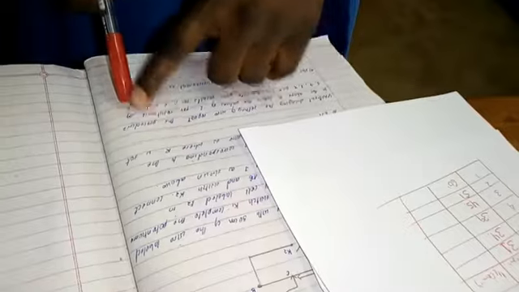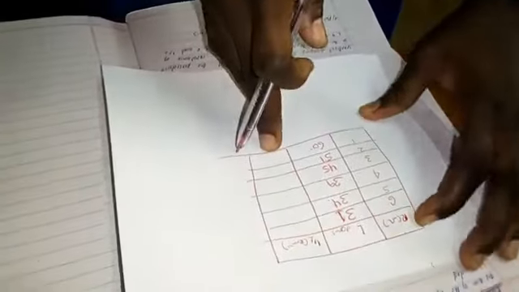After getting your data, you tabulate your results for L, R, and 1 over L. Here, it's R column, L column, 1 over L column, of which you get by using your own calculator.